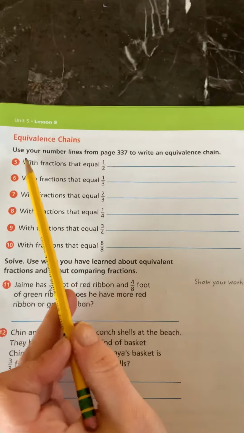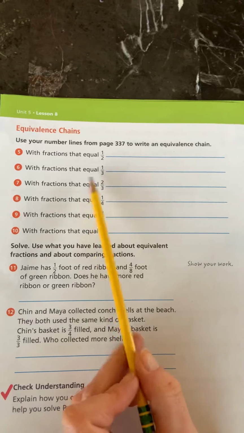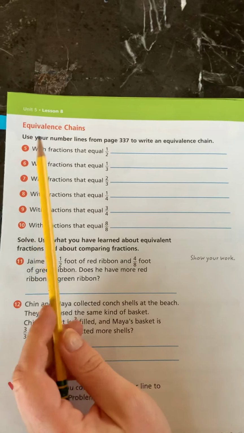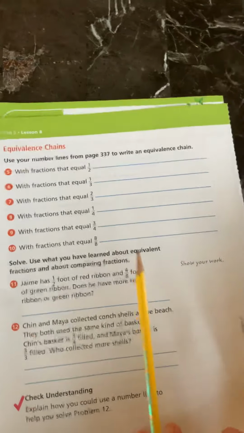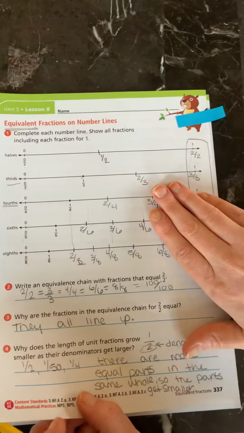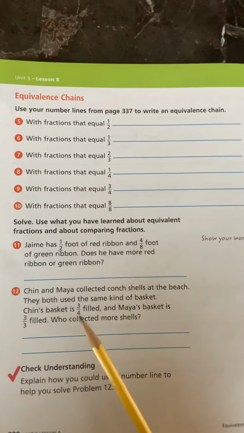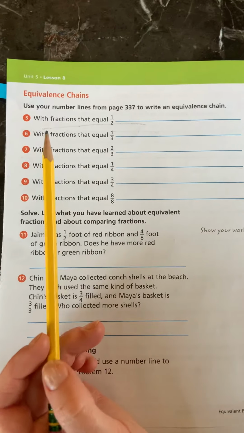All right, so we are going to make some equivalence chains. All that means is we are going to write equal fractions, equivalent fractions. So you may need to go back to the work that you did here. I won't keep flipping back and forth the page like that so you don't get dizzy. So I'll just list out the fractions there.